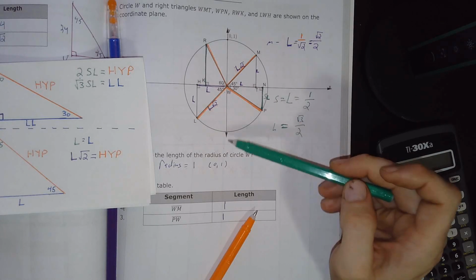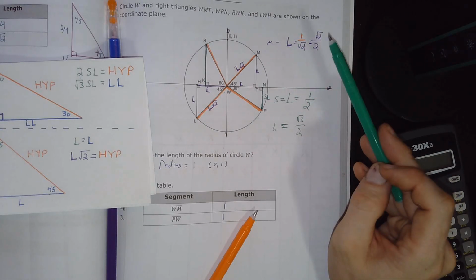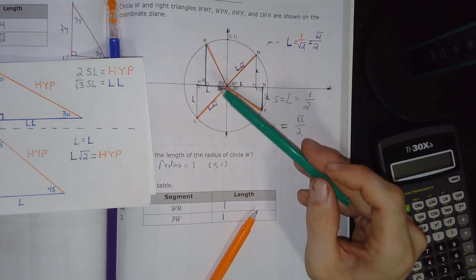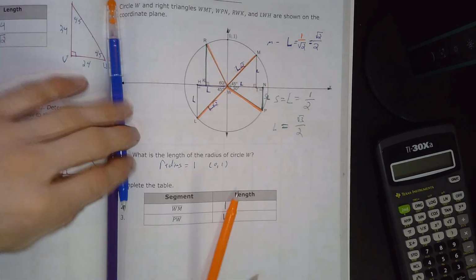Okay, so I have a table in the back to show you how to figure that out. If it's a 45-degree angle, they're going to be square root of 2 over 2, negative or positive depending on what quadrant they're in. Okay, so let's see how this all works out.